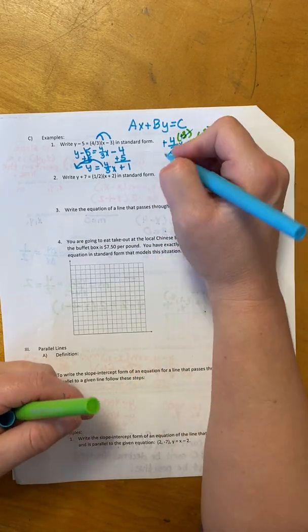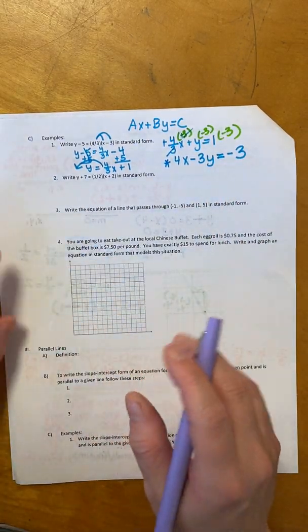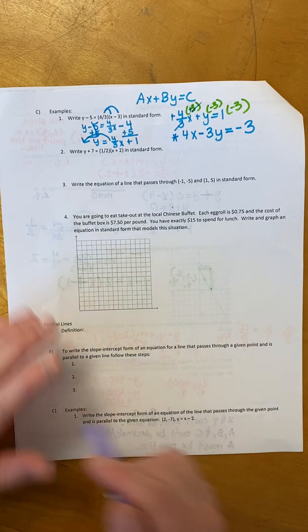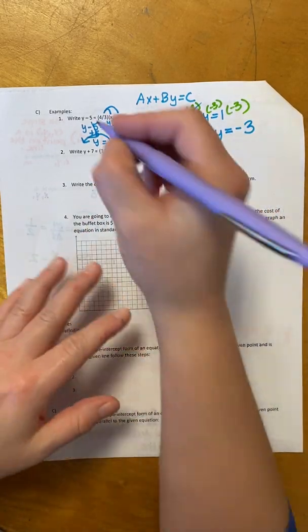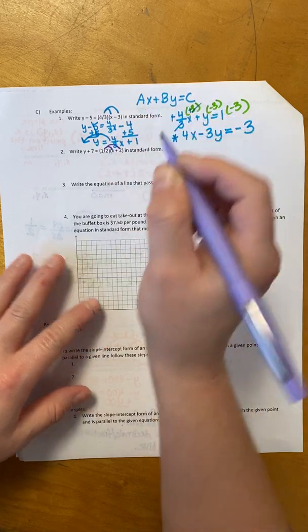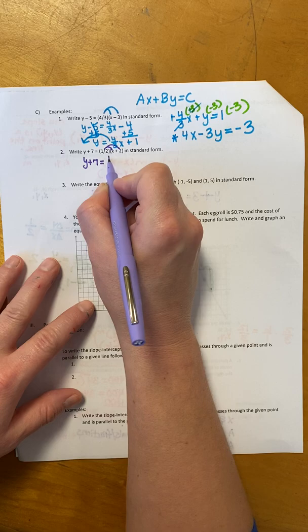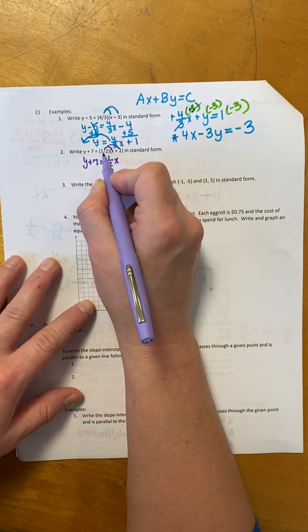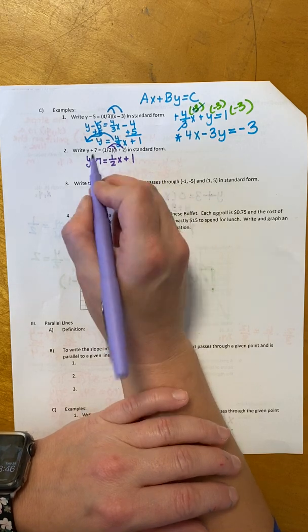It's lovely. All right, let's do another one of those. I know that just blew your mind, right? Same thing. It's in point slope form. Let's change it to standard form. So I'm going to distribute. So we'll have y plus 7 equals a half times x is 1/2 x, and then a half times 2 is 1. So let's move the 7 over here.